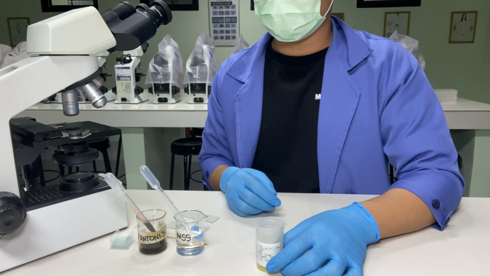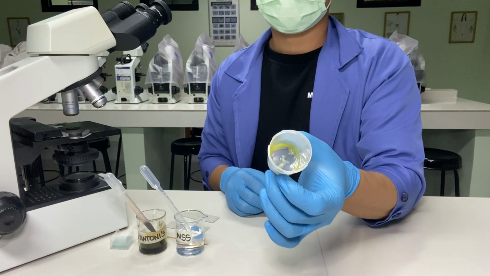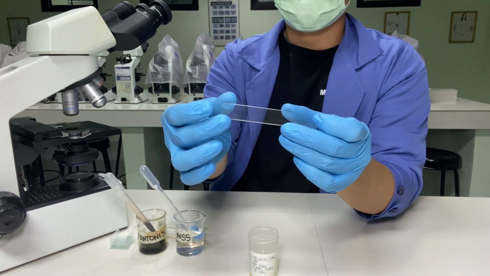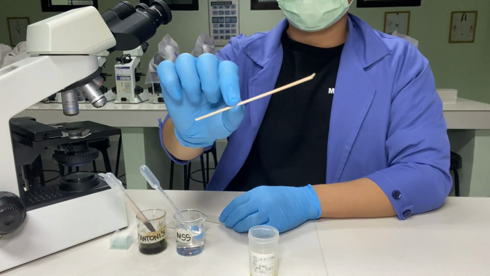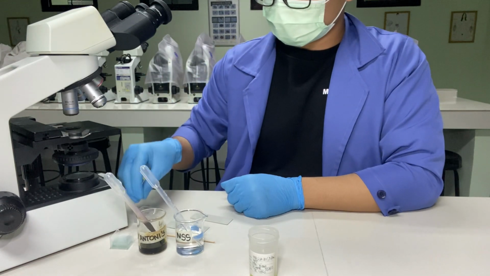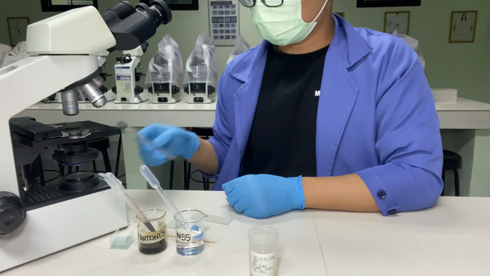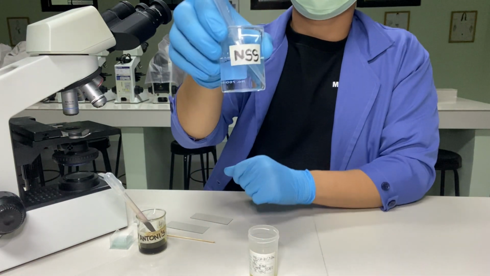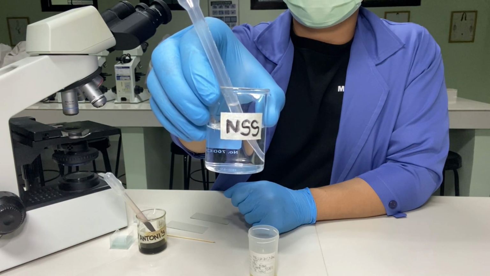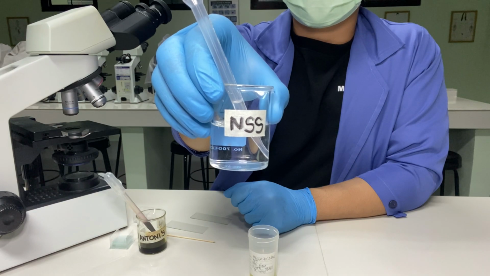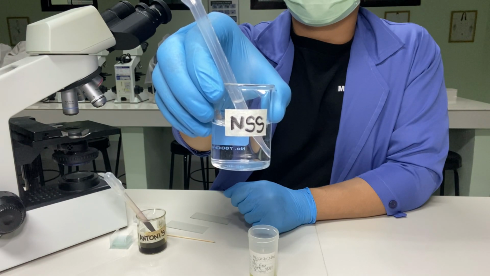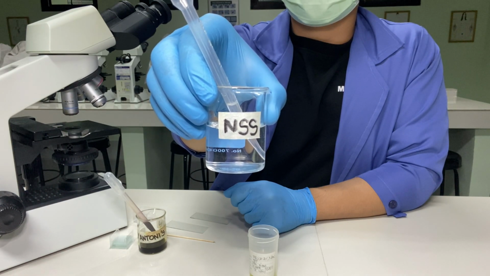The materials needed are the following: stool sample, microscope, clean glass slides, applicator stick, cover slips, marking pens, NSS or normal saline solution, or 0.85% sodium chloride solution. The composition of the NSS is the following: 0.85 grams of sodium chloride powder and 100 ml of distilled water.